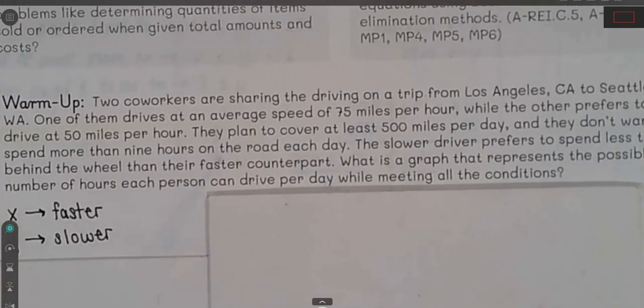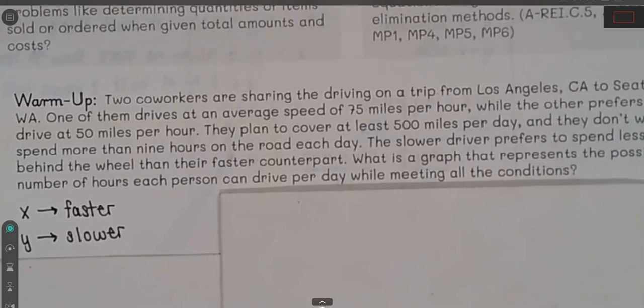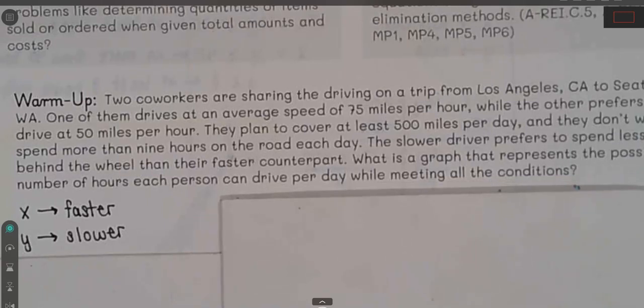It says here, two co-workers are sharing the driving on a trip from Los Angeles, California to Seattle, Washington. One of them drives at an average speed of 75 miles per hour, while the other prefers to drive at 50 miles per hour. They plan to cover at least 500 miles per day, and they don't want to spend more than 9 hours on the road each day. The slower driver prefers to spend less time behind the wheel than their faster counterpart. What is a graph that represents the possible number of hours each person can drive per day while meeting all the conditions? All right, here we go.